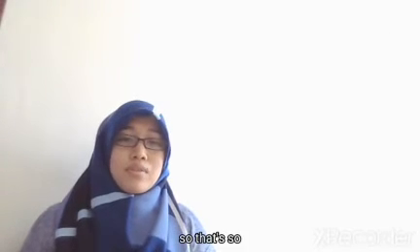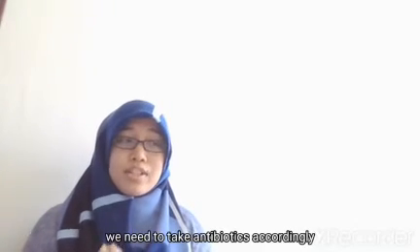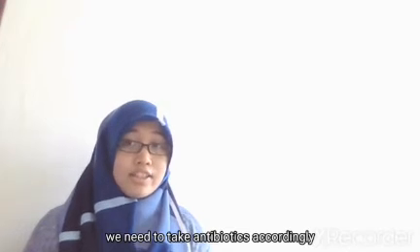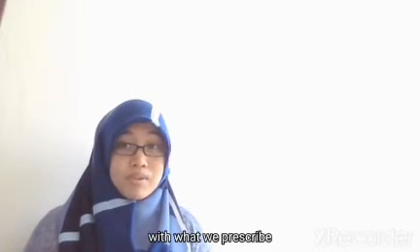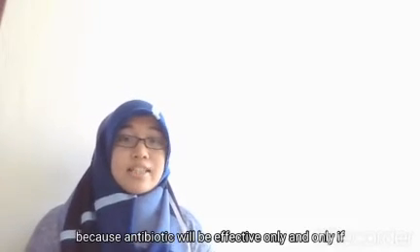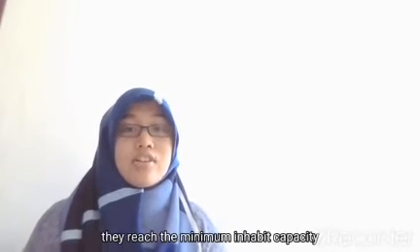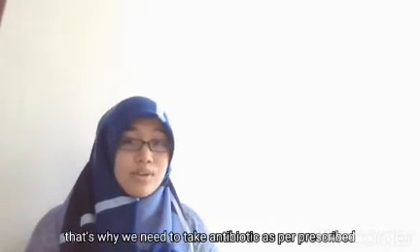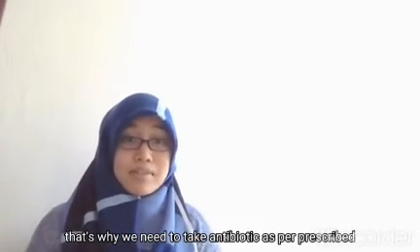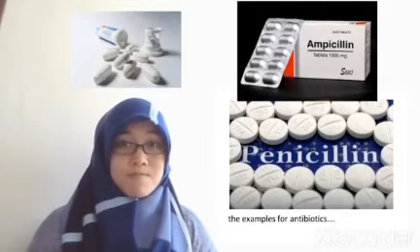So we need to take antibiotics accordingly with what is prescribed, because antibiotics will be effective only and only if they reach the minimal inhibitory concentration. That's why we need to take antibiotics as prescribed by the doctor.